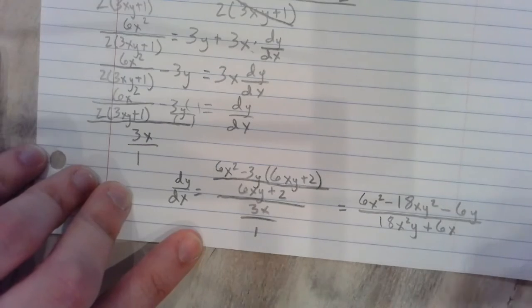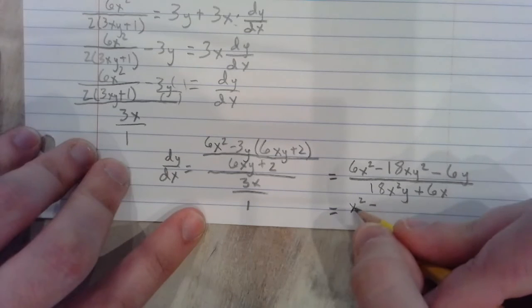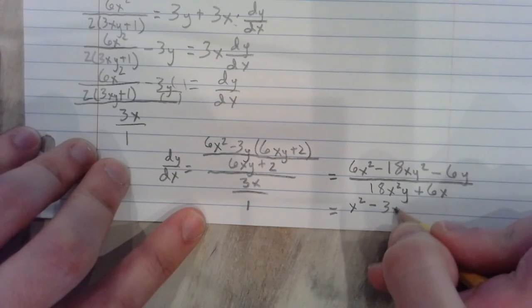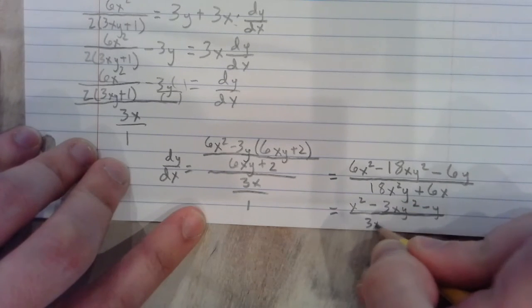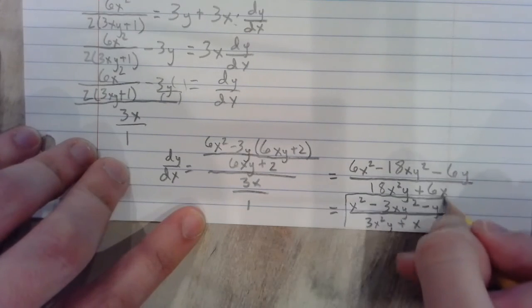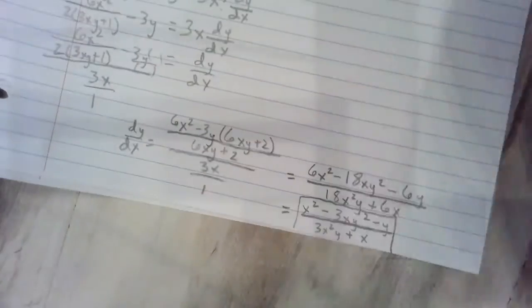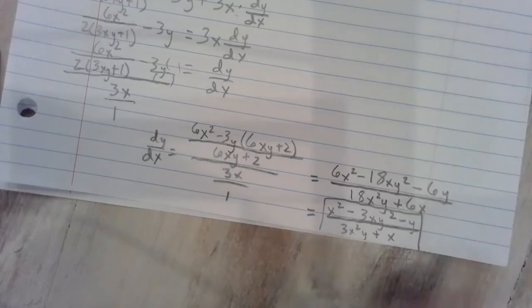Again, we can divide each of these things by 6, so that's going to be x squared minus 3xy squared minus y, all over 3x squared y plus x. And that, again, let me double check the answer key to see if I got it right. This is number 9. X squared negative y negative 3x. Perfect. Great. So they have theirs in a slightly different order, but regardless, that's fine.